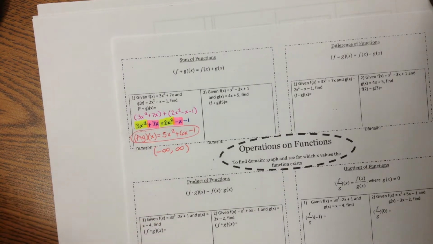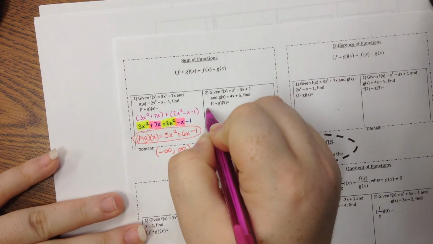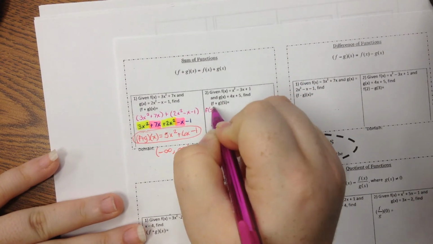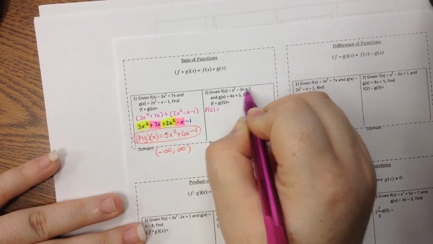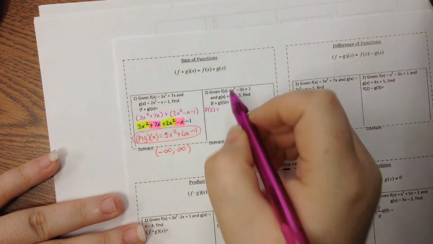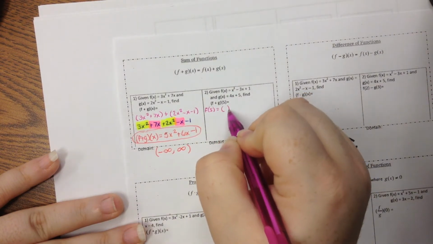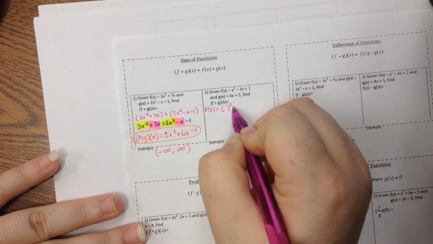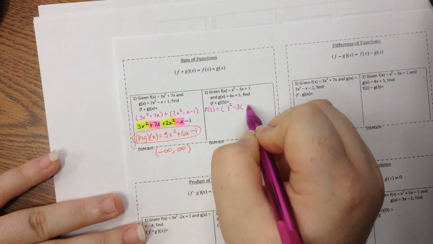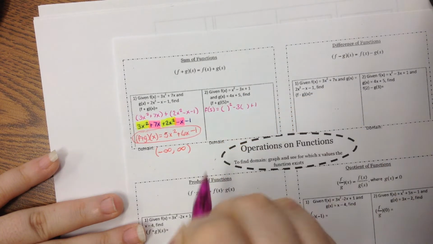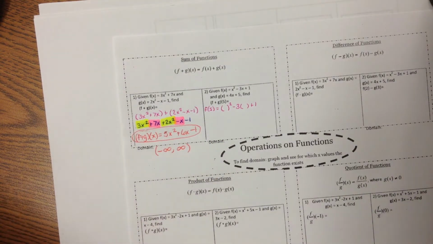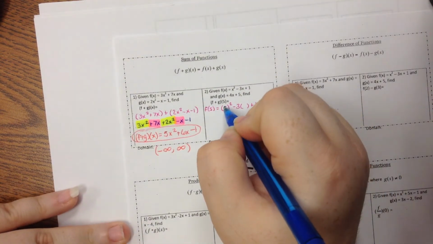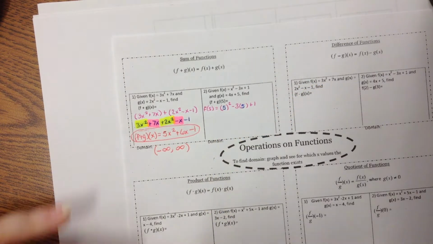I'm going to start with the f of x. So f of 5 is equal to... everywhere I see an x, I'm going to put parentheses. So I see an x, I'm going to put parentheses, but then I square it, minus 3, I see an x, parentheses, plus 1. Everywhere I see the parentheses, I'm going to input that 5. I'm going to input this 5 into here. This is f of 5.